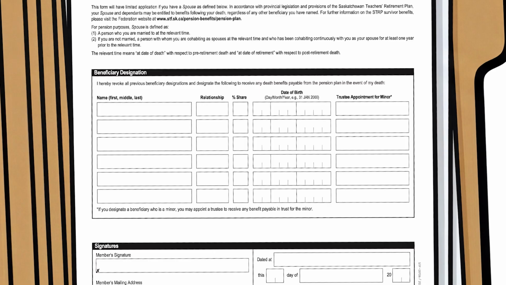In the next section, you will complete your beneficiary information. Please note that the percentage share must add up to 100% between all the named beneficiaries. This is the case even if you are naming your spouse at retirement who is eligible for the joint and survivor pension. If any beneficiaries are minors at the time you are completing the form, you can appoint a trustee to receive any benefit payable in trust for the minor.